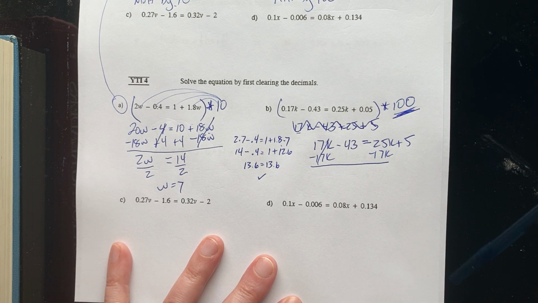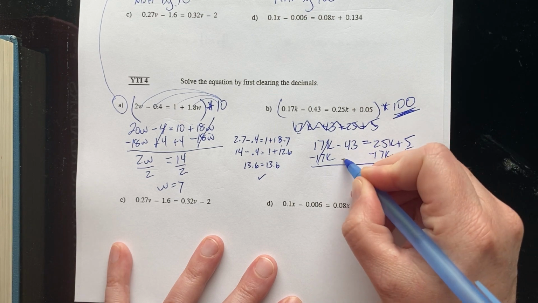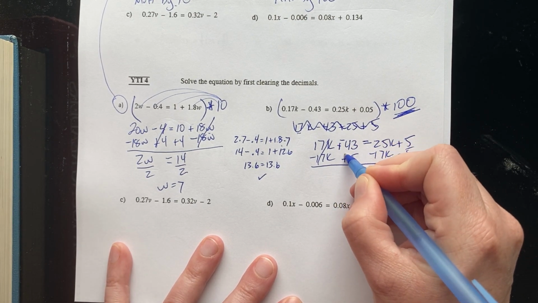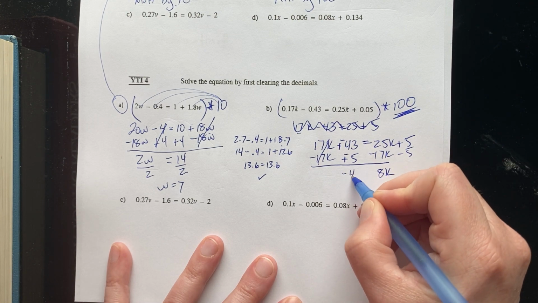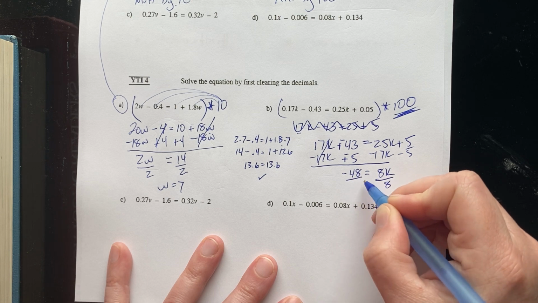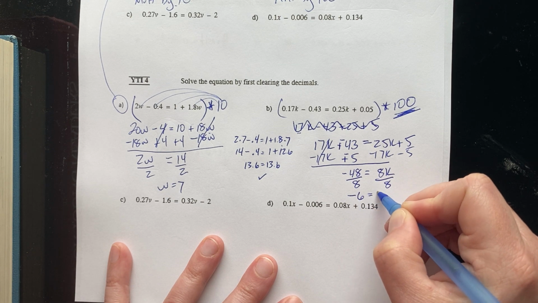Now, I think I want to subtract 17k because I like to have a positive coefficient. That is my personal preference. 25 minus 17. Yes, I'm totally typing this into my calculator because I haven't had another cup of coffee yet. 8k, and that means I want to subtract 5 and subtract 5. This is a negative. And if I add the opposite here, I should get negative 48 equals 8k, dividing by 8, and dividing by 8, negative 6 equals k.